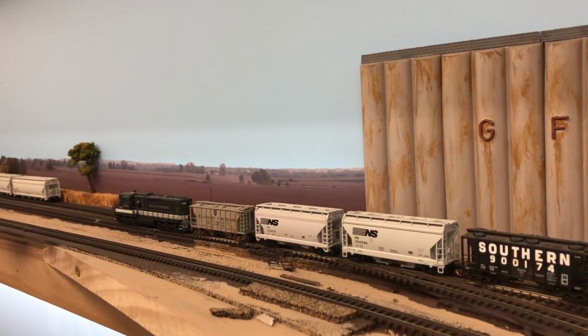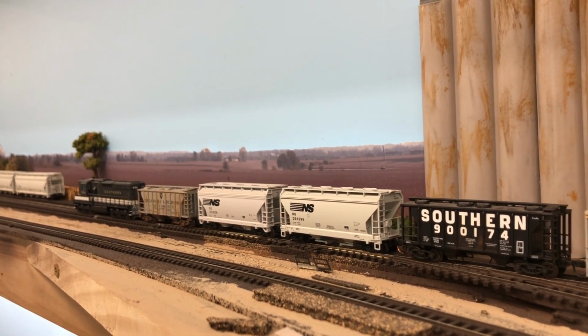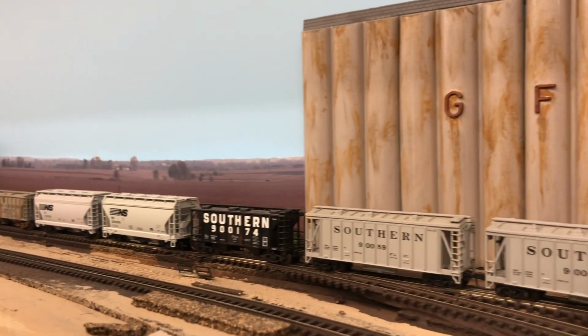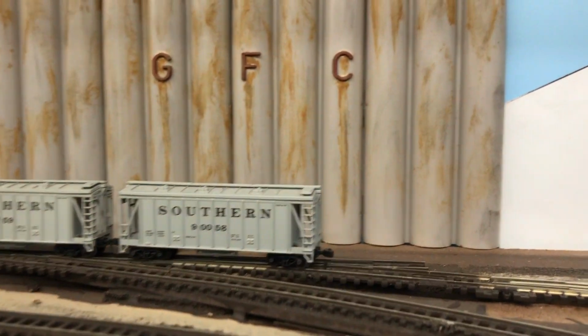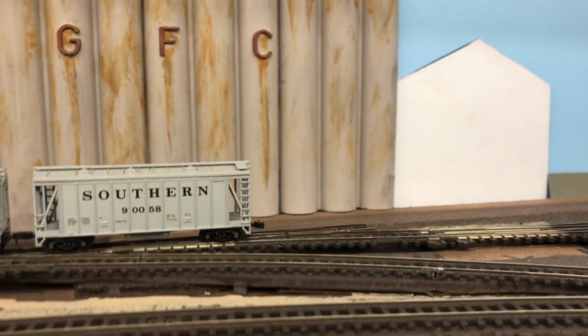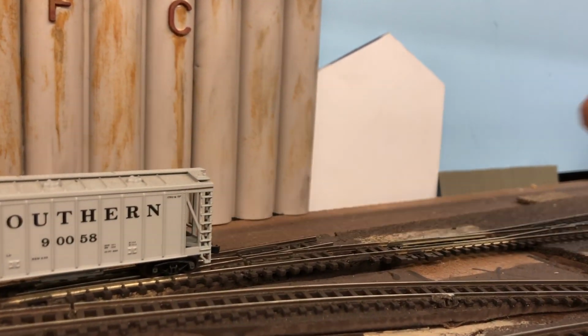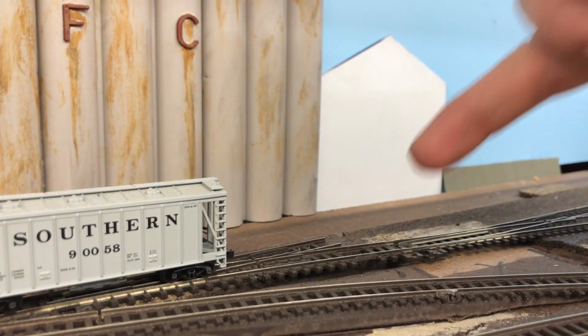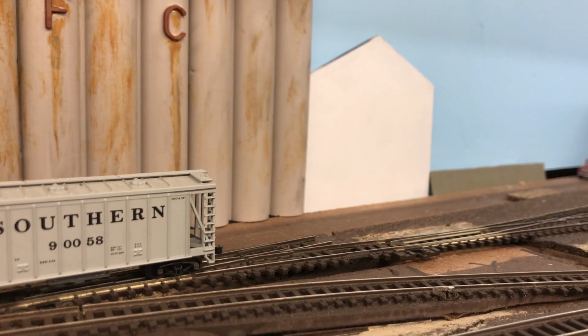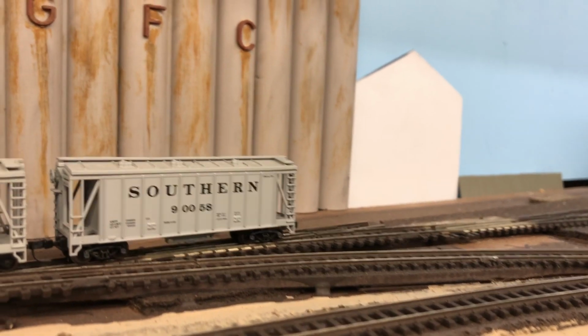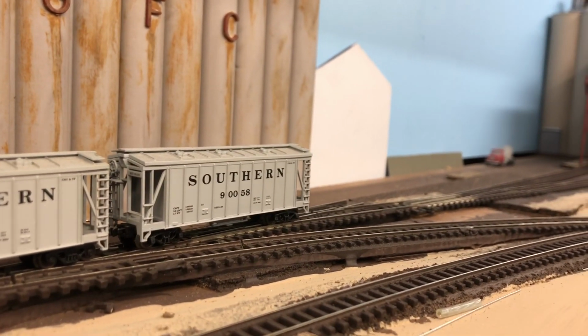So now as we pull back up, we just got rid of our caboose. We threw the handbrake on for that. And the crew in the caboose is probably switching out these turnouts so that we can get these cement hoppers into the loading tracks. So we're going to make our way back.